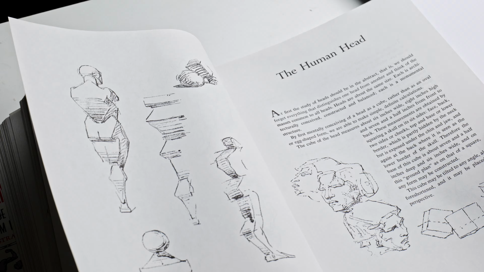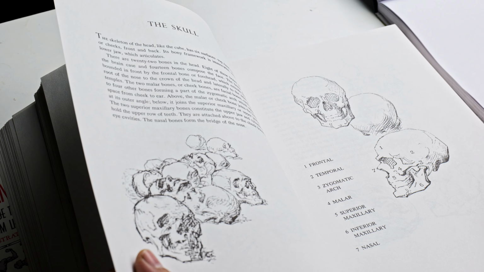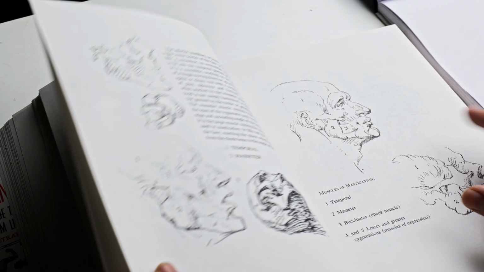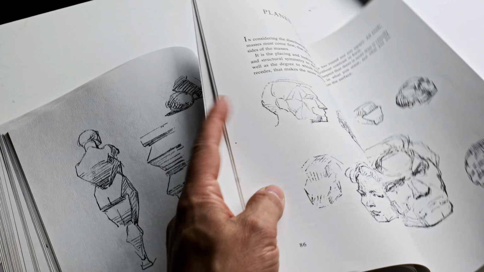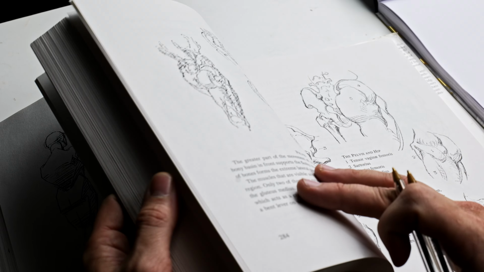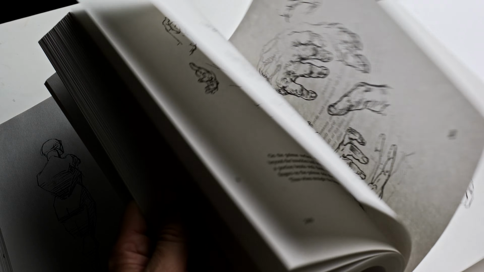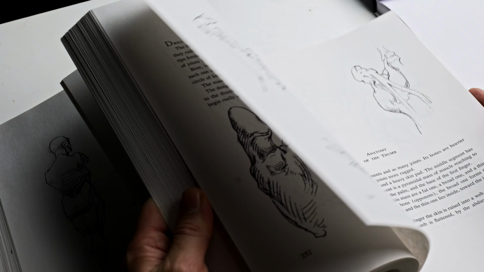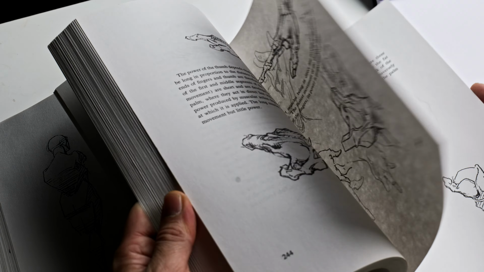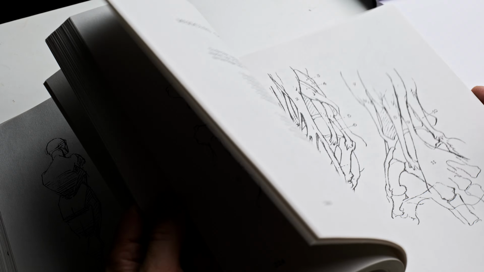So let's see what kind of studies we want to do today. I'm just going to flip through and grab something. Let's see if something pulls my interest. Hands are tricky.